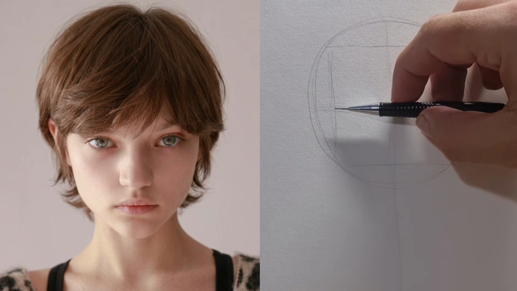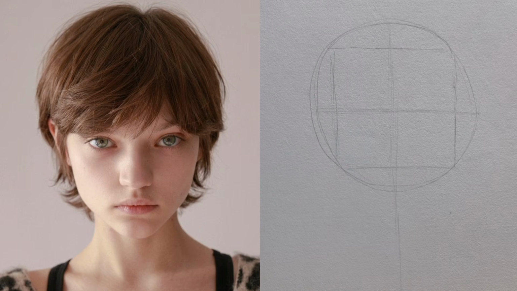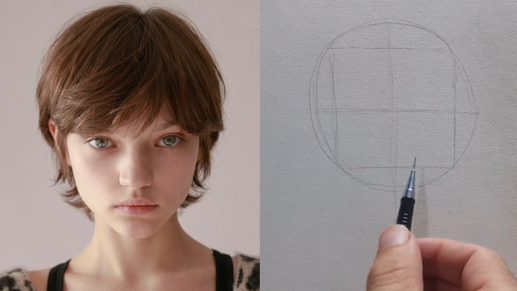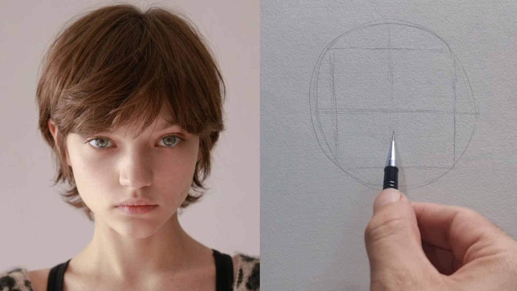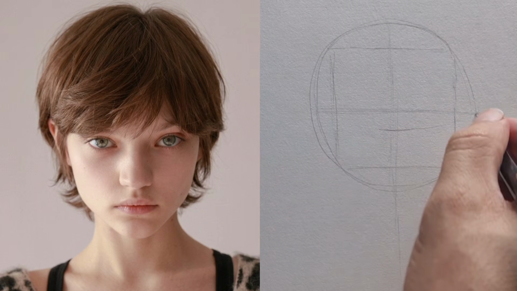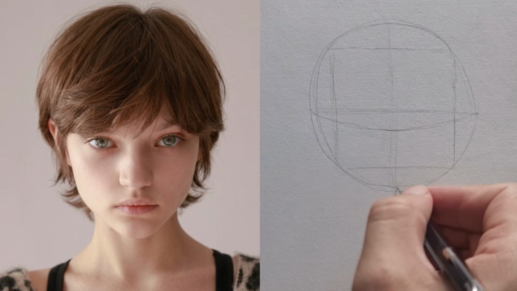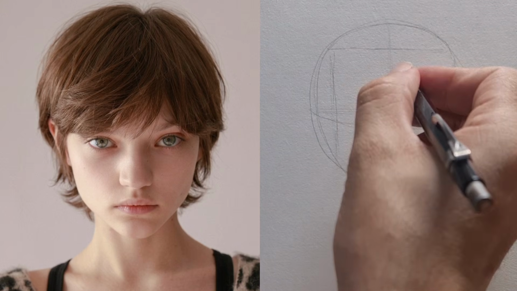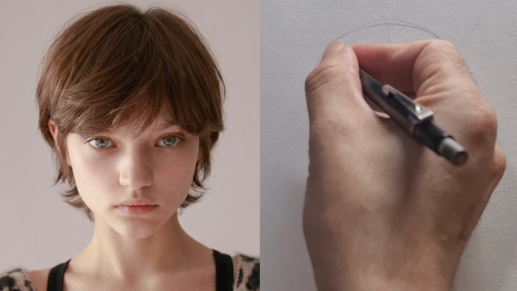If you look at the reference, you'll notice that the face is looking downward because the ear is not at the same level as the nose. Lower the brow line according to the amount of rotation, then move the nose line down by the same distance, and do the same for the hairline.